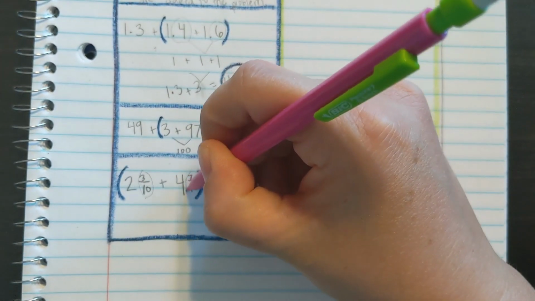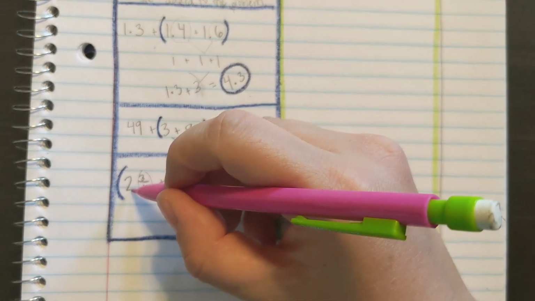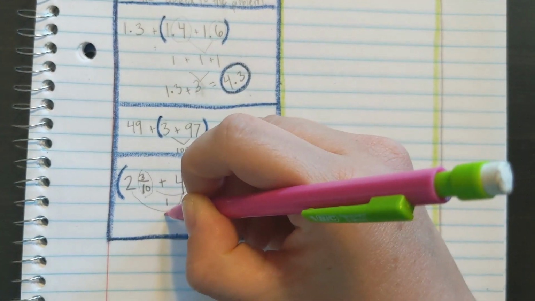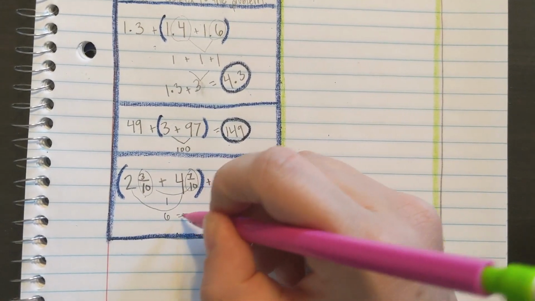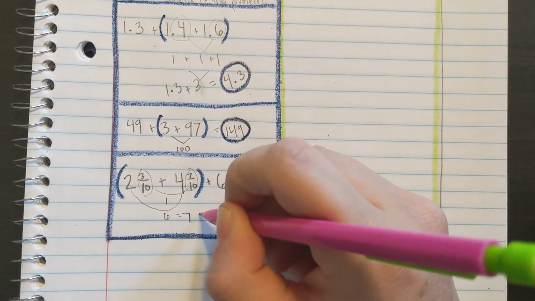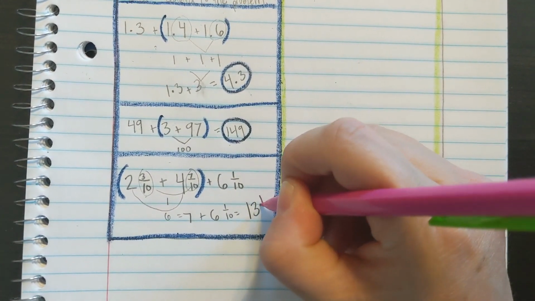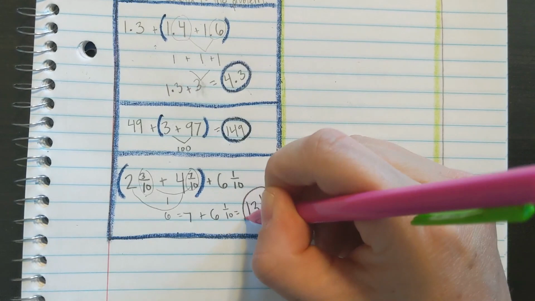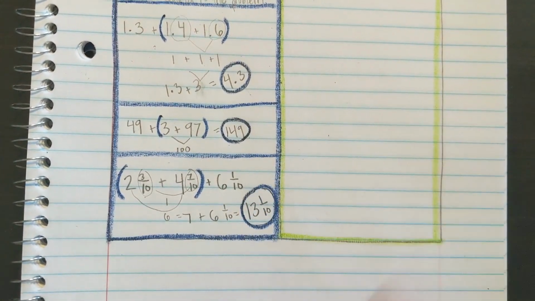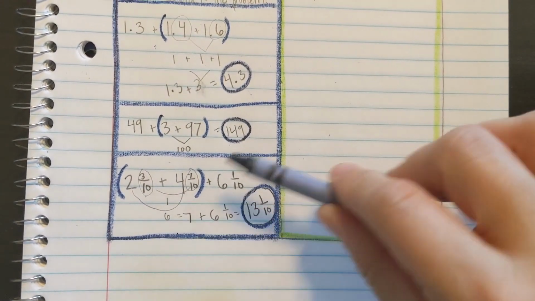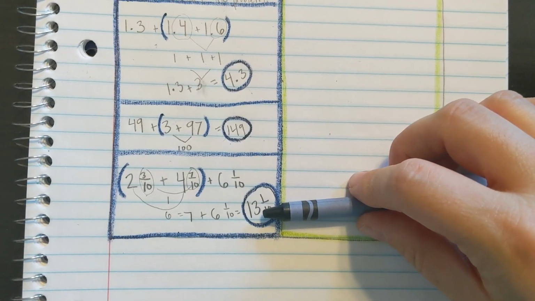The 3/10 and the 7/10 made one whole. And then I have 2 and 4 make 6. So that means that in the parentheses I have a total of 7. And now I do the plus 6 and 1/10. Gives me 13 and 1/10 as my final answer. So again, using the associative property to group numbers together using parentheses makes this a whole lot easier.